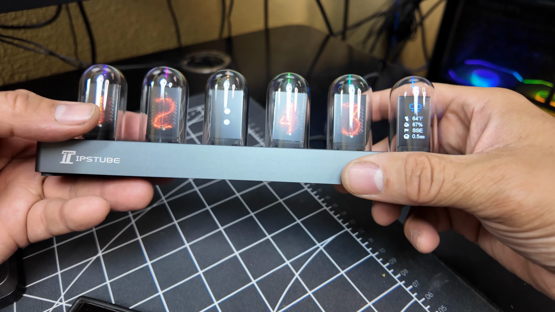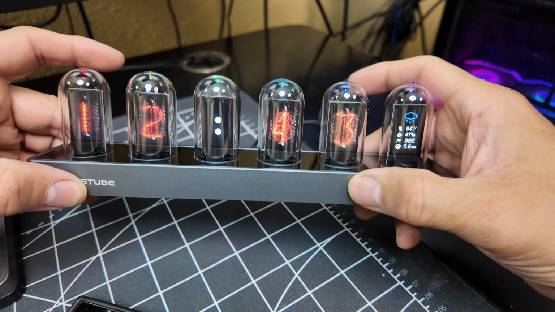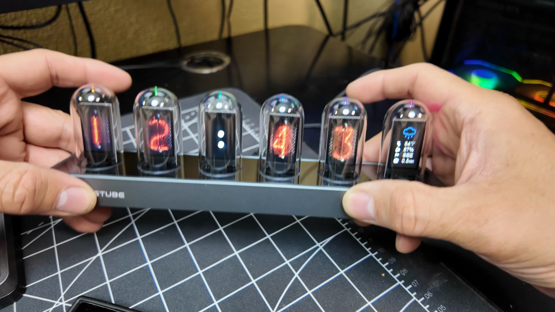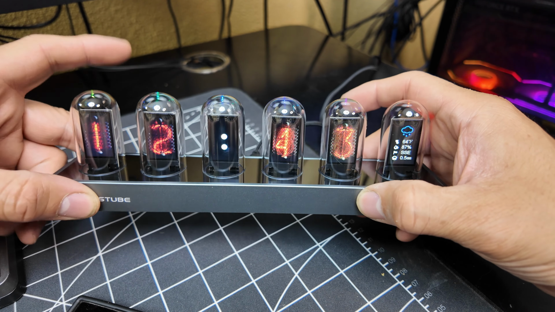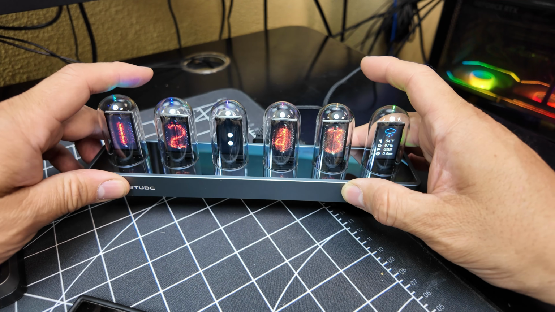Now this thing takes a Type-C, but I connect it directly to my computer. It turns on automatically when my computer turns on. Another great thing, it works with your Wi-Fi and it fixes its own time as soon as you log in. So let me show you the application part of this.